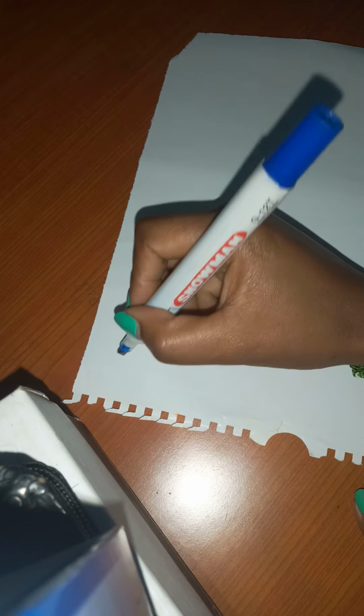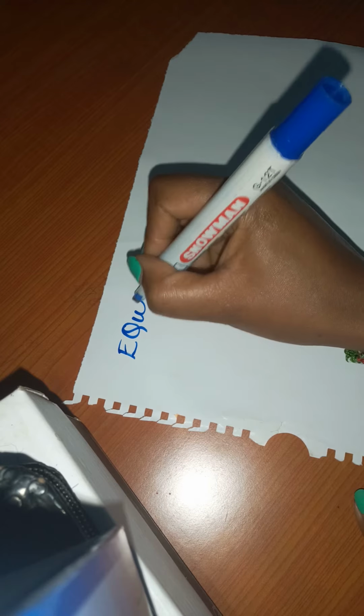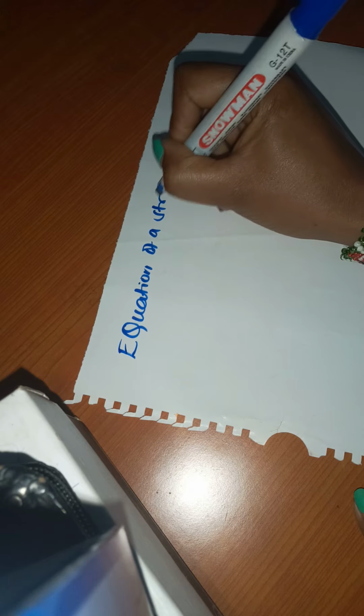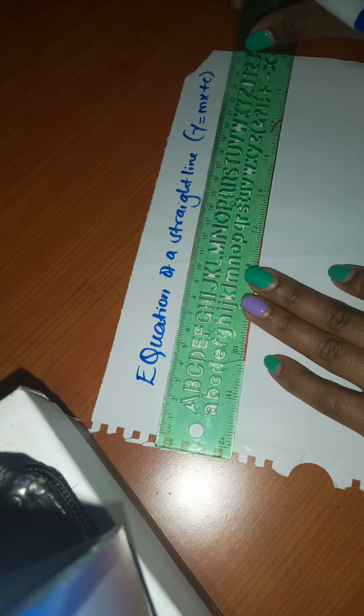Hi there. I want us to look at the equation of a line. We usually say that the equation of a line takes the form y equals mx plus c. So we are looking at the equation of a straight line, y equals mx plus c. Maybe you have come across it, that is if you're in form 3 or form 4.